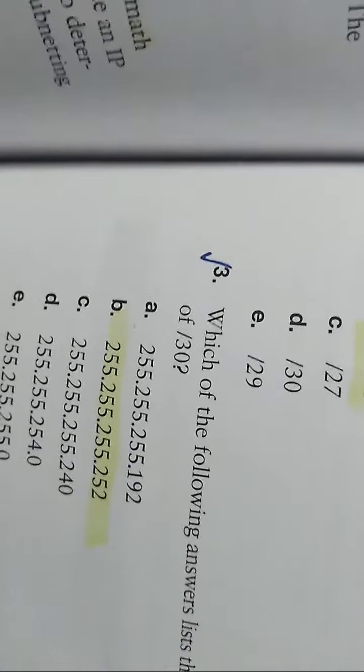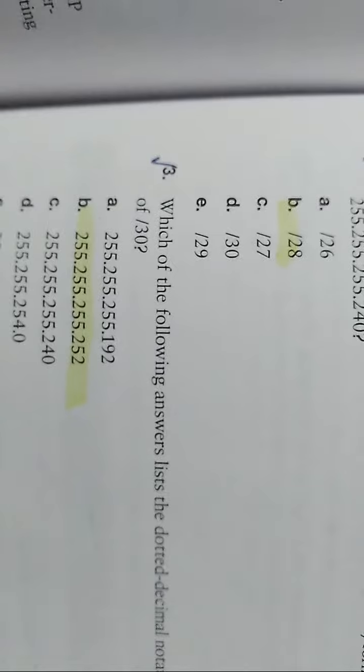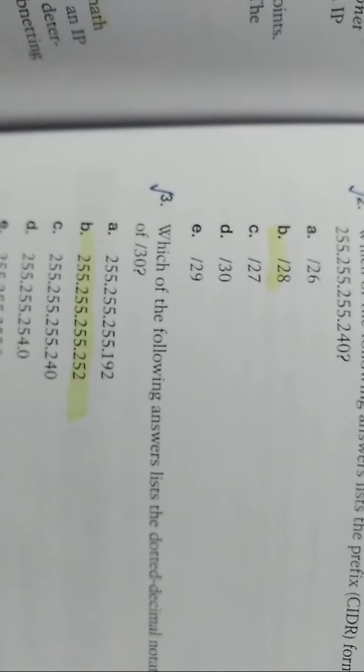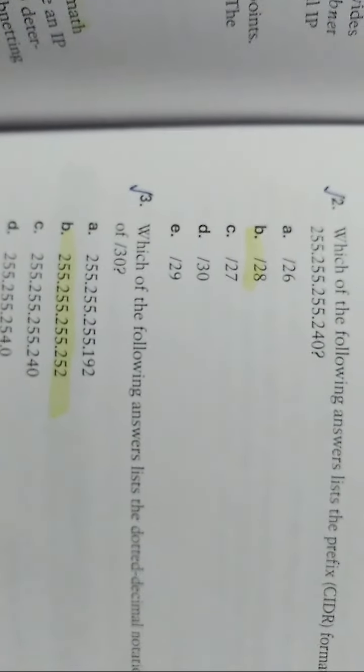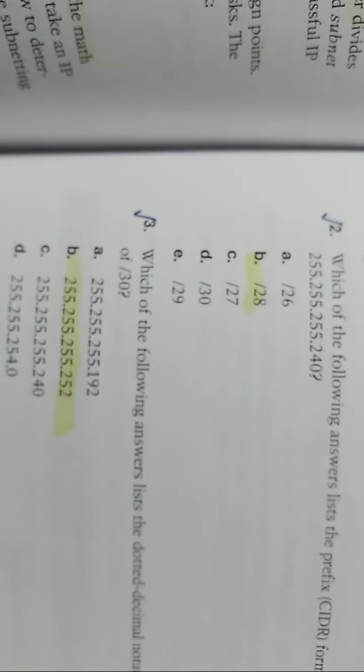Number 3, which of the following answers list the dotted decimal notation, DDN, equivalent of /30. The answer will be B, /30, the same, 255.255.255.252. So we know that there are 32 bits.